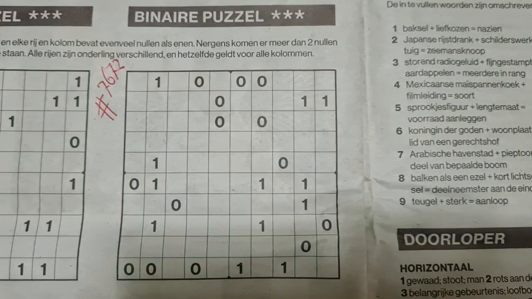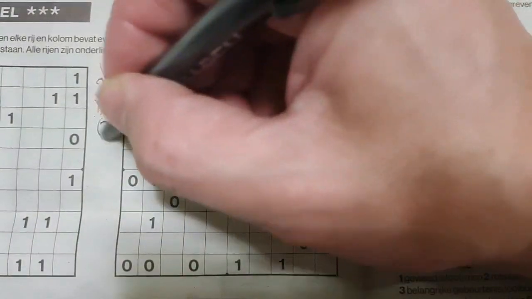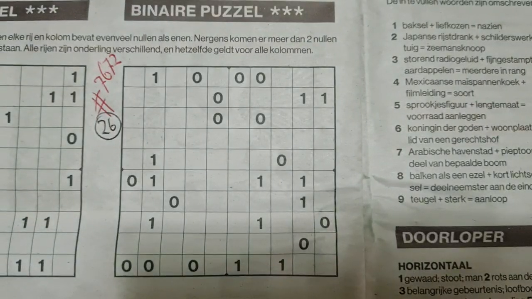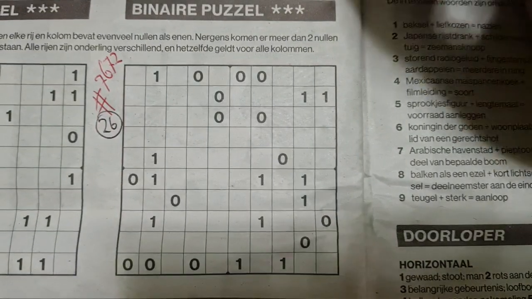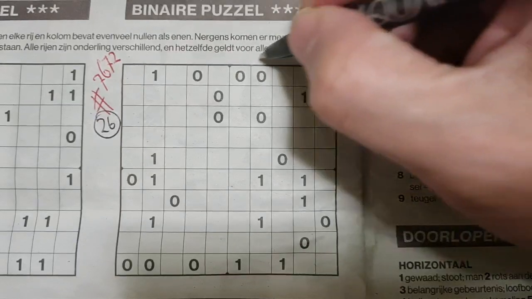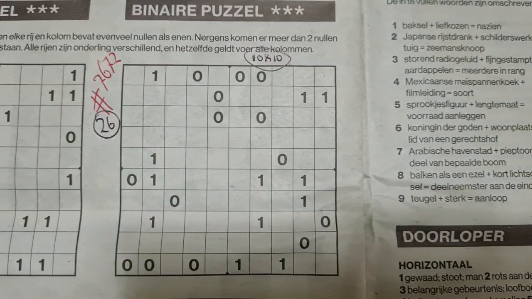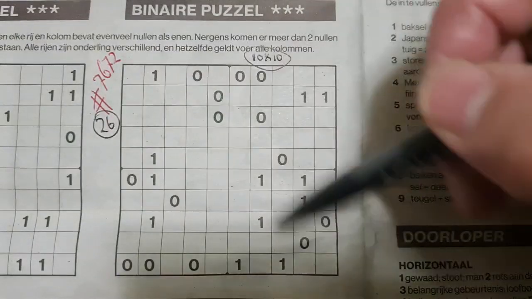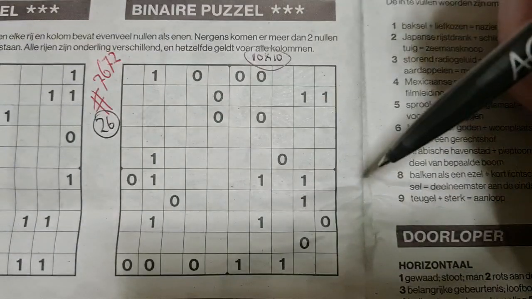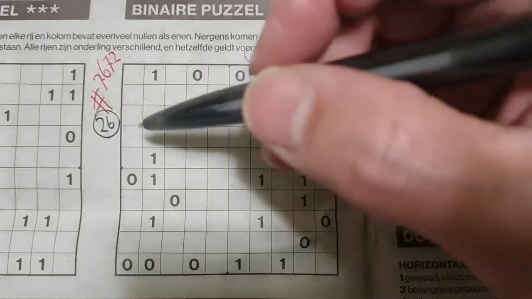Before I start, I always count the printed digits. This one has 26 printed digits. And what kind of binary puzzle is this one? Well, 1, 2, 3, 4, 5, 6, 7, 8, 9, 10. It's a 10 by 10 binary puzzle. That means in a row or in a column there are always 5 ones and 5 O's. Alright, so let's get started.